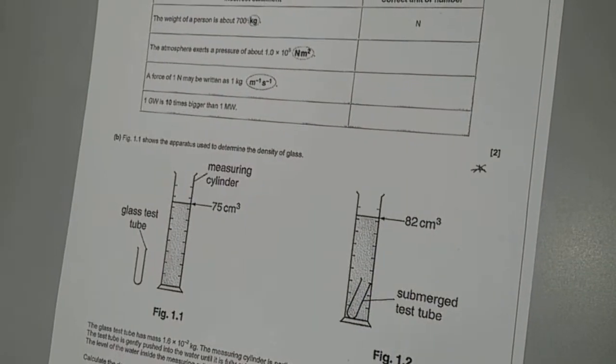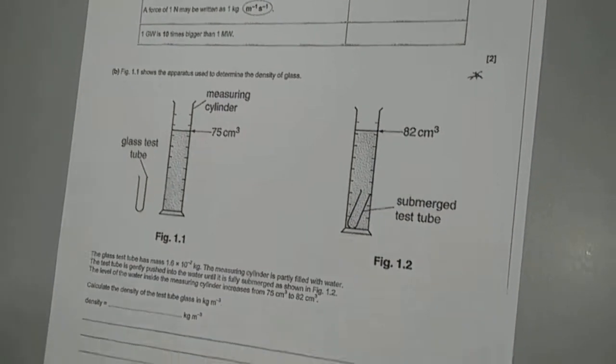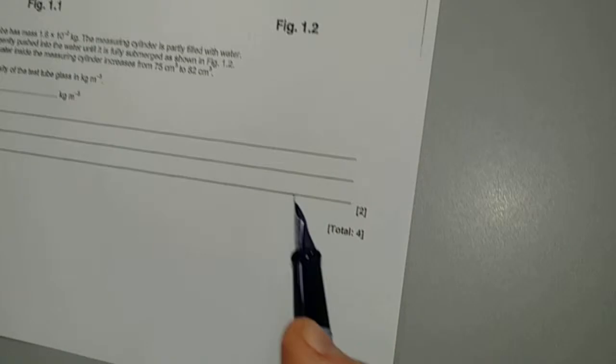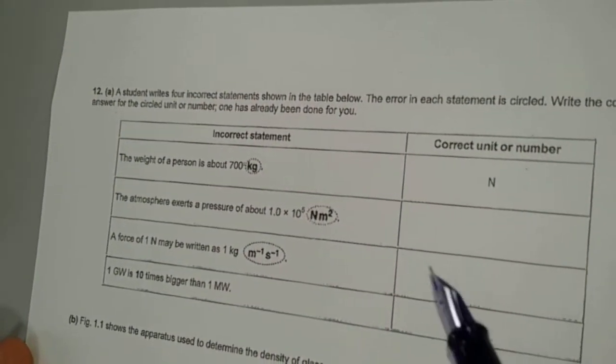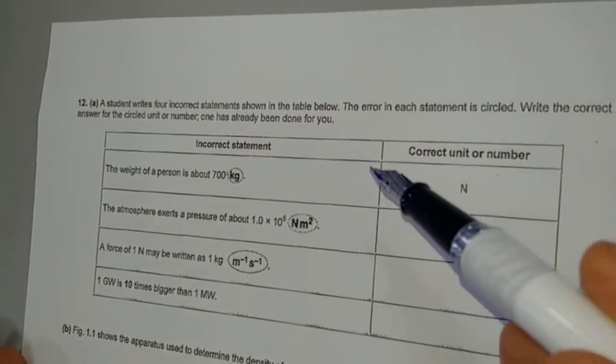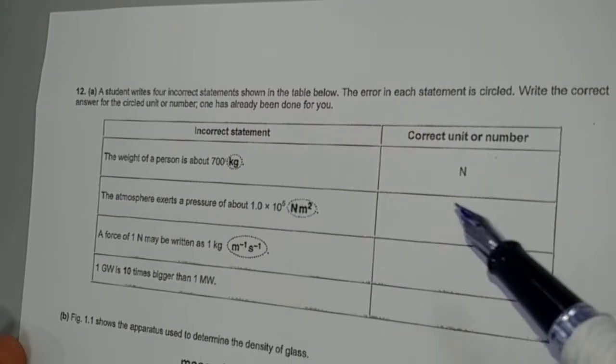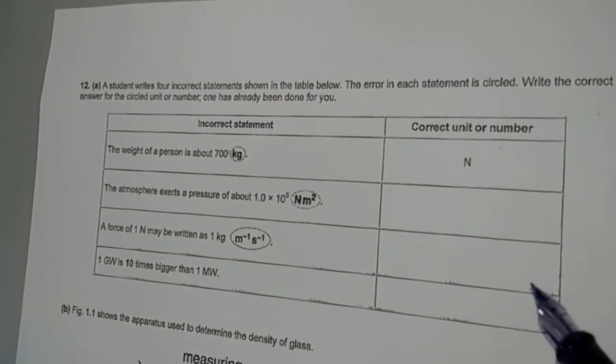It's from an AS level paper. It's worth 4 marks, as you can see here, and the first half's about some units and the second half is about density. So looking at the first part of the question, 12a, it says, a student writes 4 incorrect statements shown in the table below.